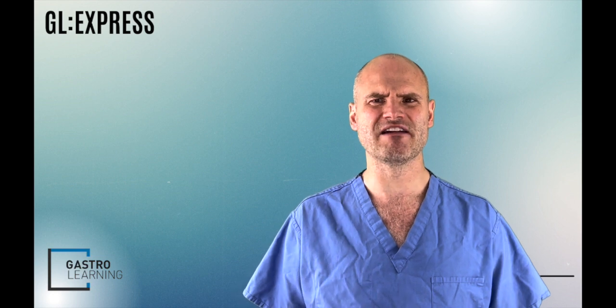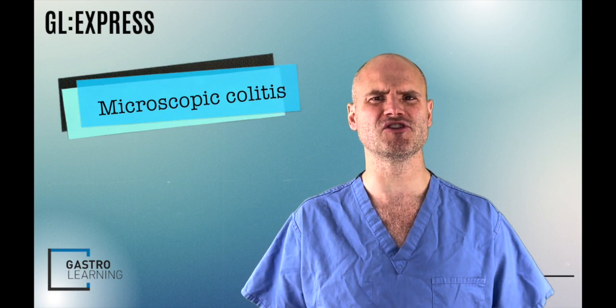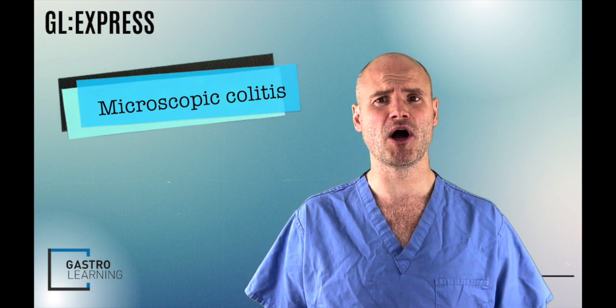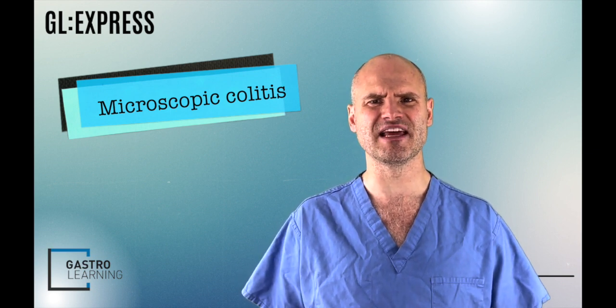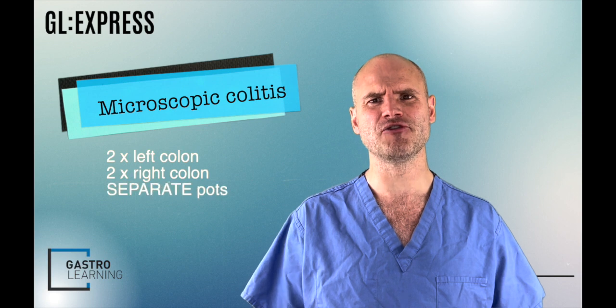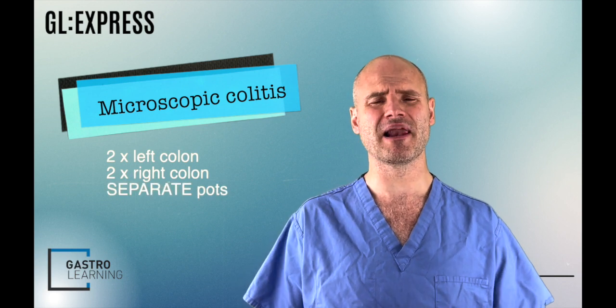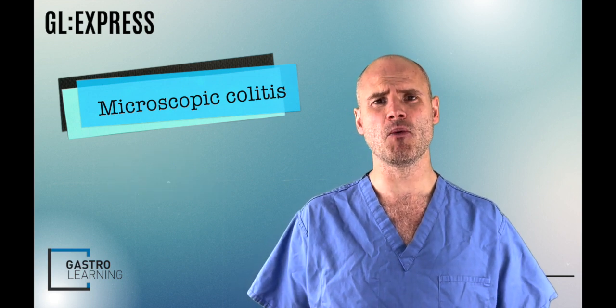In patients where a diagnosis of microscopic colitis is suspected and therefore requires biopsies in entirely normal colons, they suggest that biopsies are taken in the left colon and 2 biopsies are taken in the right colon and placed in different pots labelled accordingly.